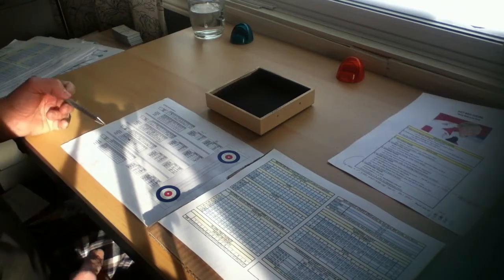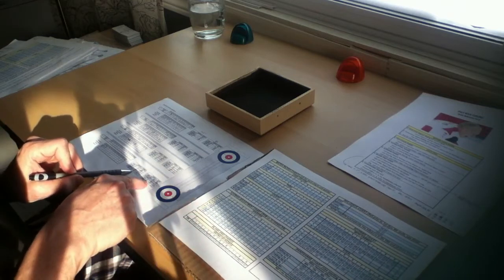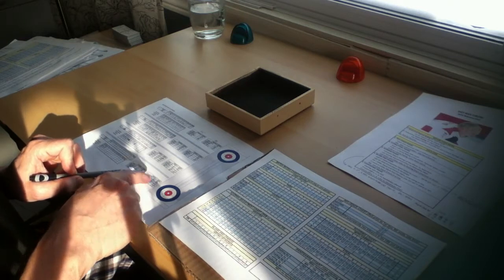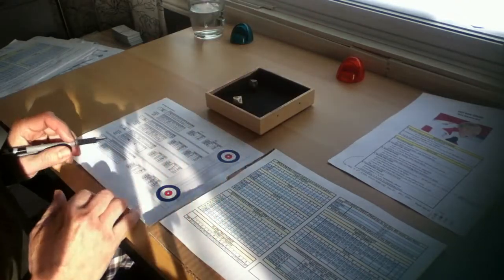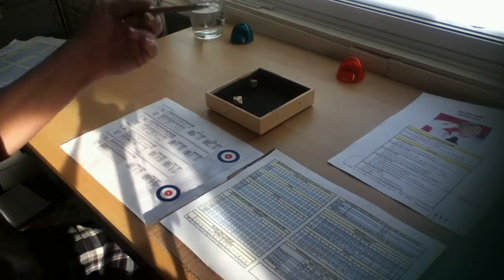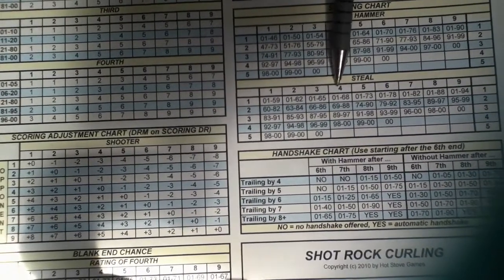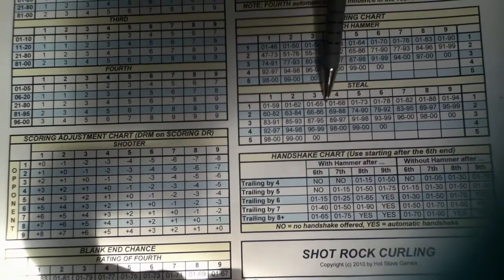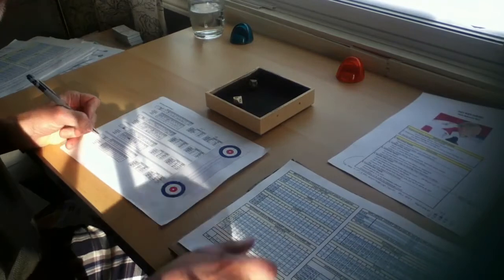So now we look at the scoring adjustment chart. There's a difference of 3 between the match ratings of the two skips. So we're going to be adding 3 to this roll to see how many points Ontario is going to steal. So a roll of 14 plus 3 is 17. So we look on the scoring chart under the steal section, and the Ontario skip is rated a 4, and the range is 1 to 68 for 1 point. So Ontario might score 1 point here.